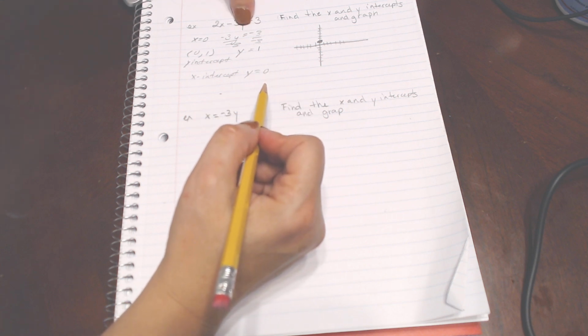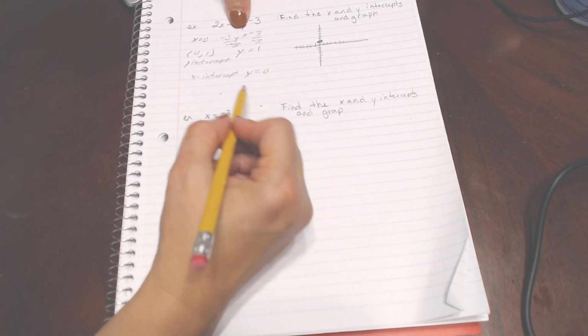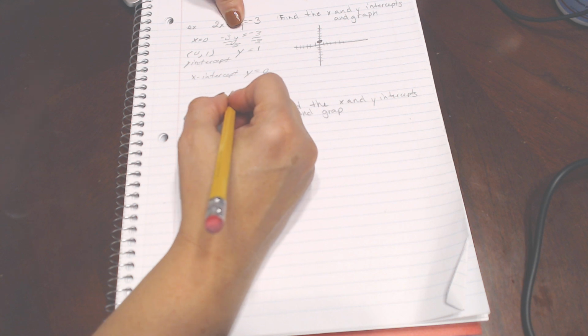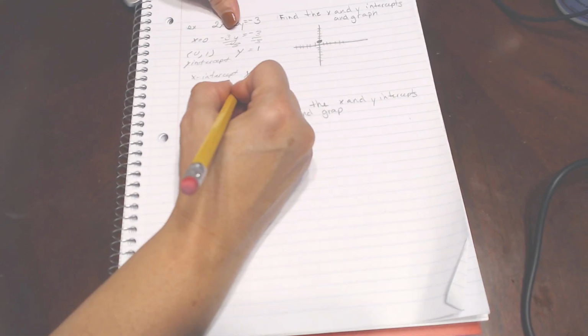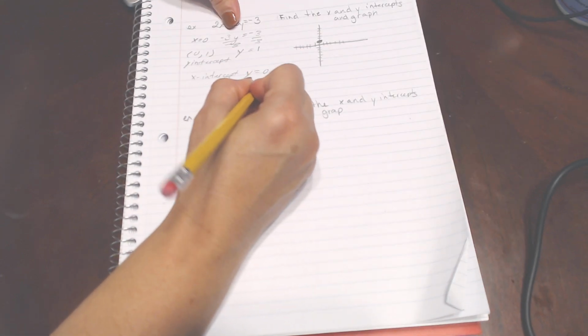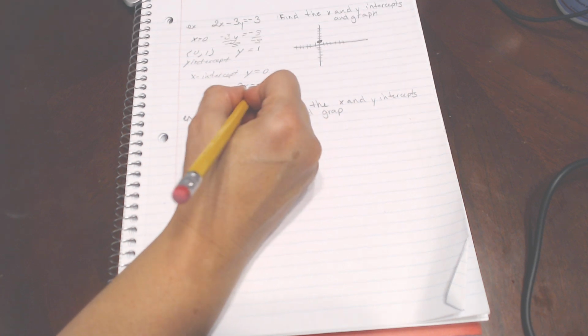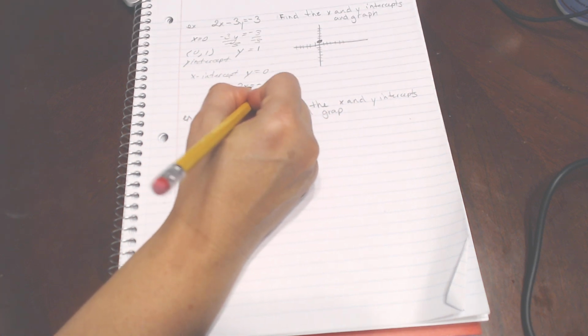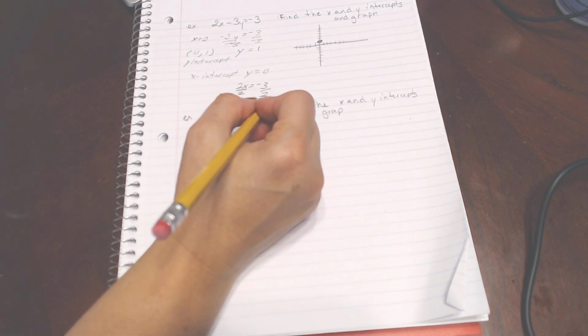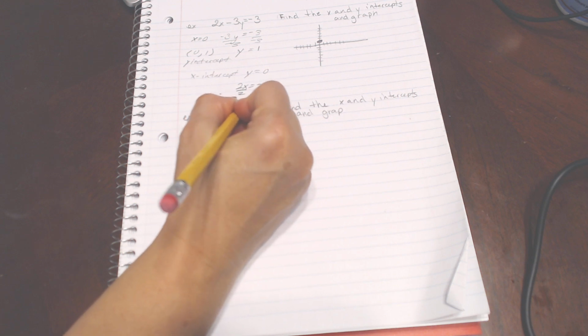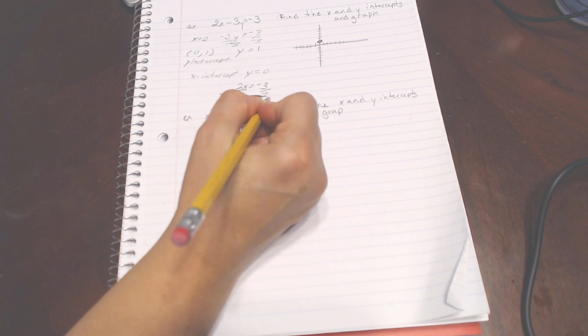So 3 times 0 is 0, and what's left is 2x equals negative 3. We divide both sides by 2, and we get x equals negative 3 over 2.